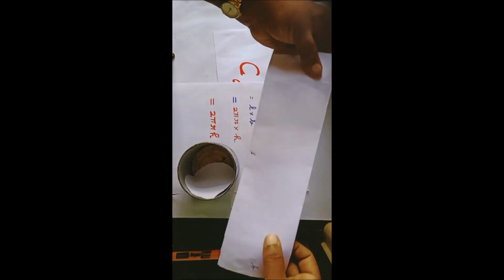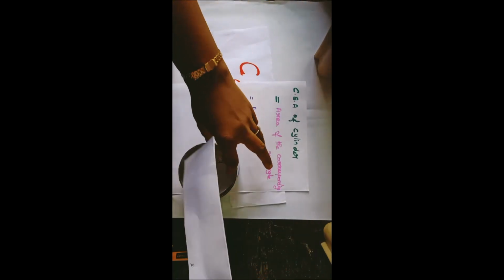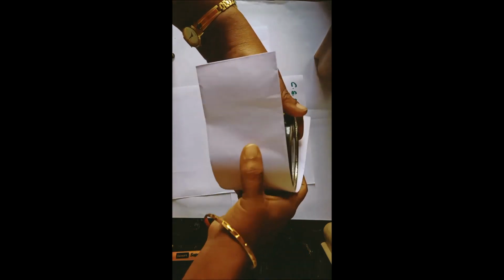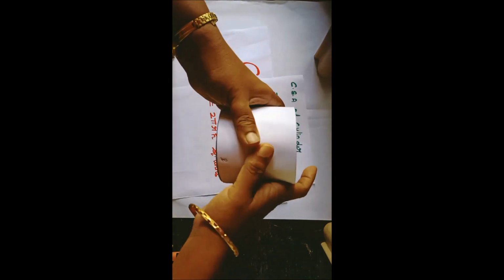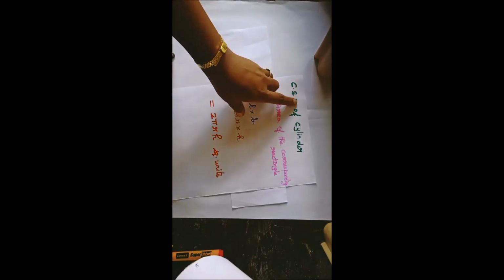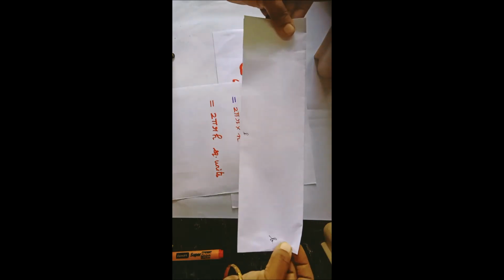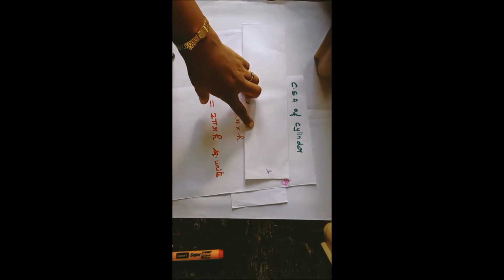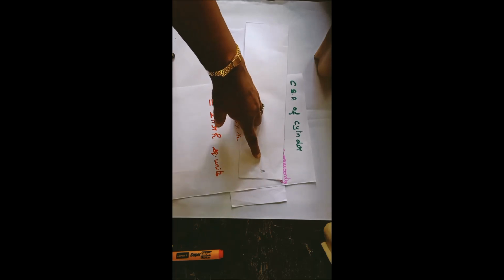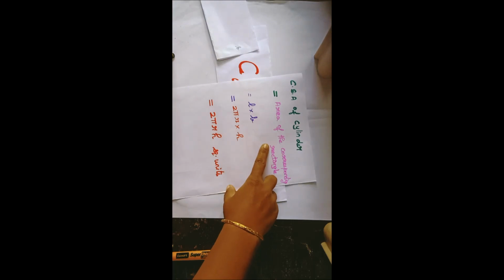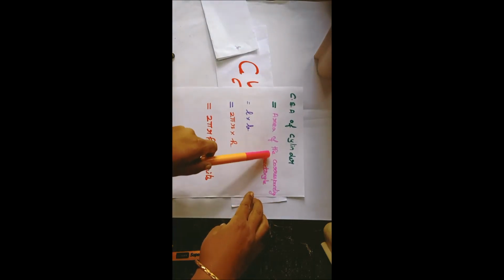This portion, that is the area of this rectangle, is said to be the CSA of the cylinder. Do you understand, children? The CSA of a cylinder is nothing but this portion only. This is the area of a rectangle. We already know the area of a rectangle is length into breadth. So here we write CSA of cylinder equals area of the corresponding rectangle.